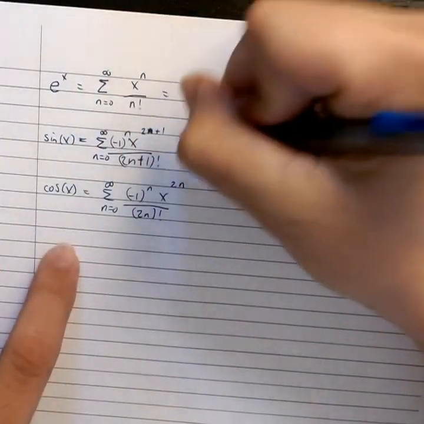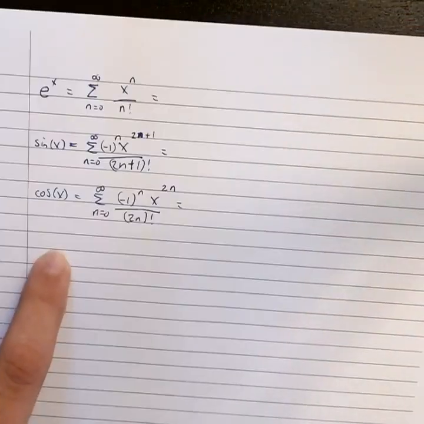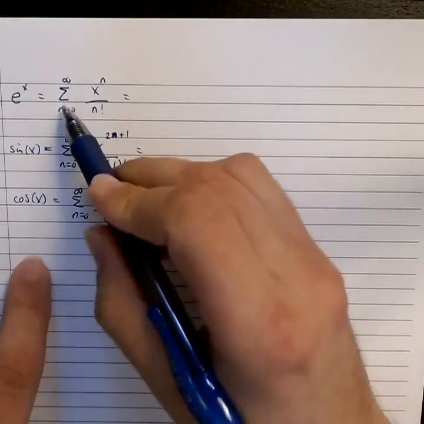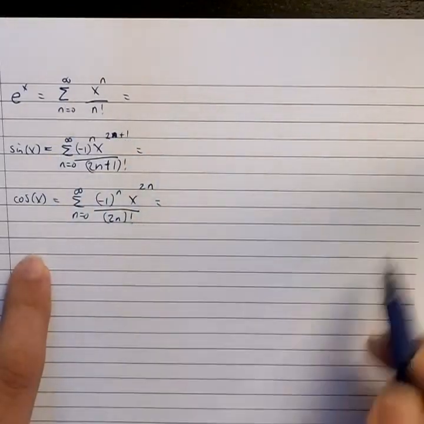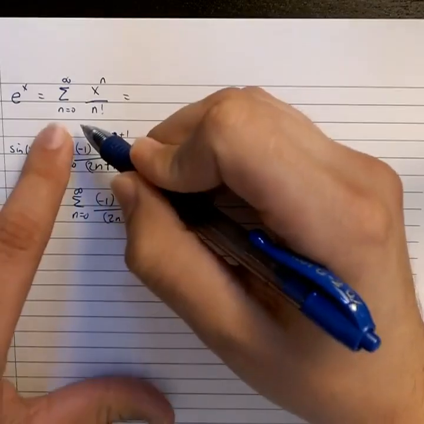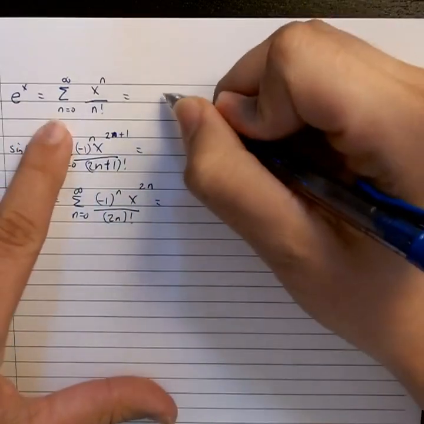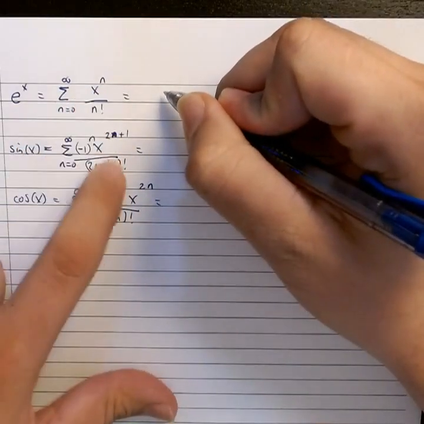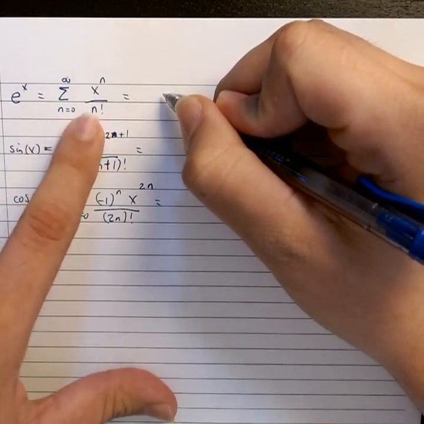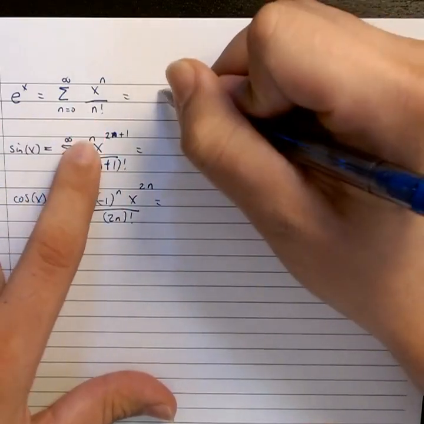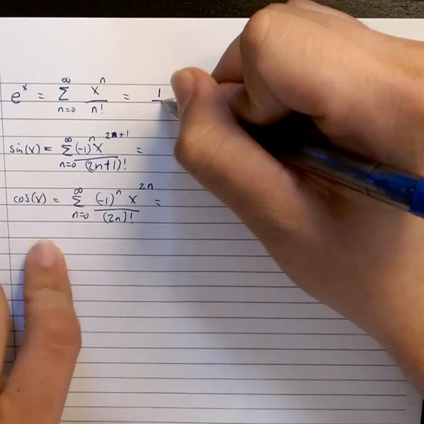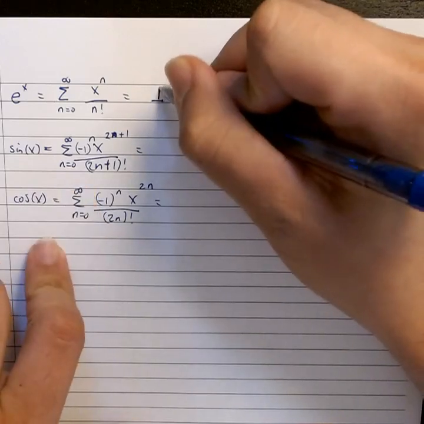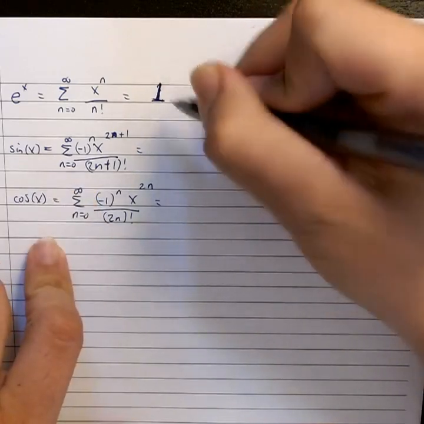Let me write these out in their longer forms, meaning instead of summation notation, let me write out just a few terms. Okay, well, this one is x to the power 0 over 0 factorial. So that's going to be 1 over 0 factorial, which is just the number 1. All right, so let's just write it that way, the number 1.